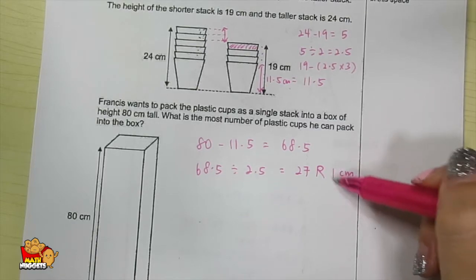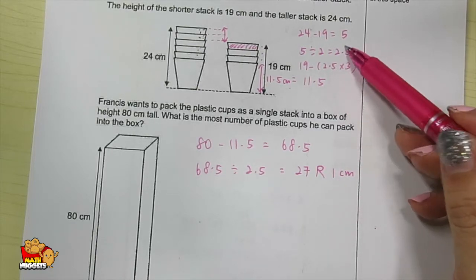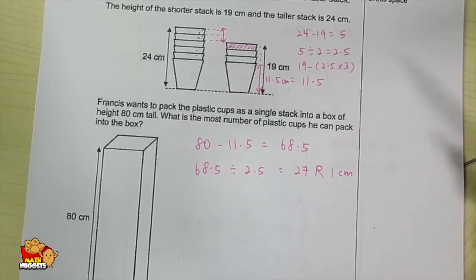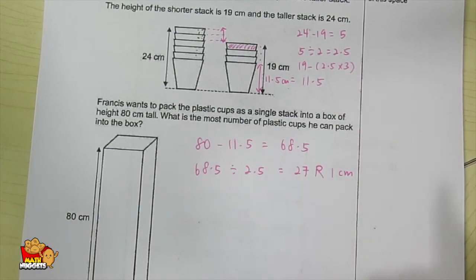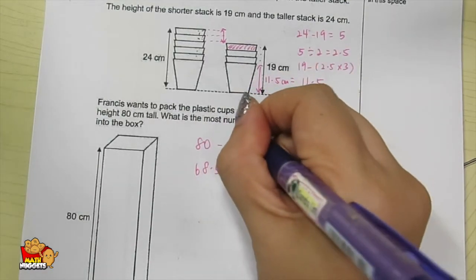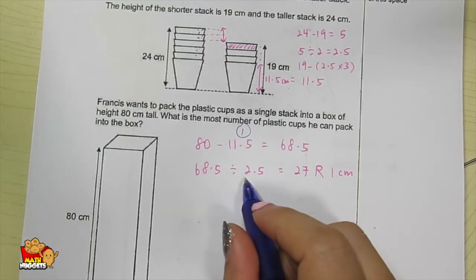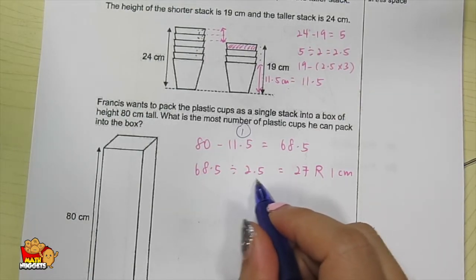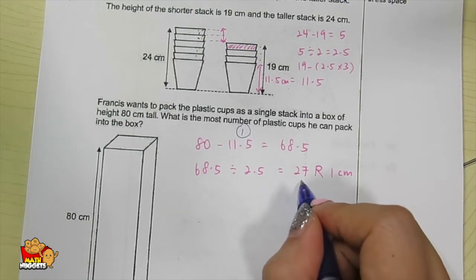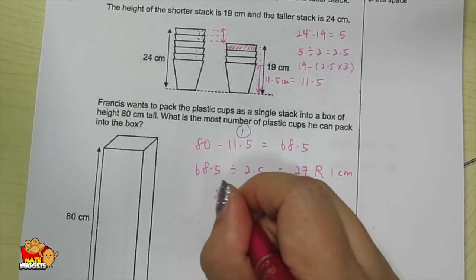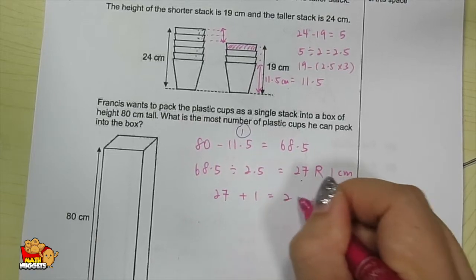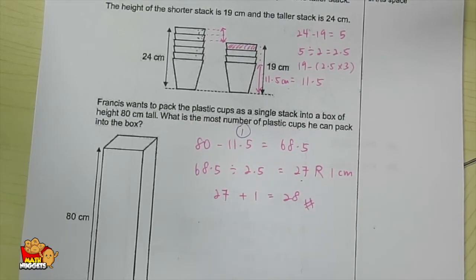So this 1 cm, we will not be able to stack any more cups because each protruding part is 2.5. So what is the most number of plastic cups he can pack in the box? So this 11.5 is already 1 cup. The rest are the protruding cups, which is 2.5. This tells me that there are 27 of them. So the answer would be 27 plus 1. Total 28 cups.